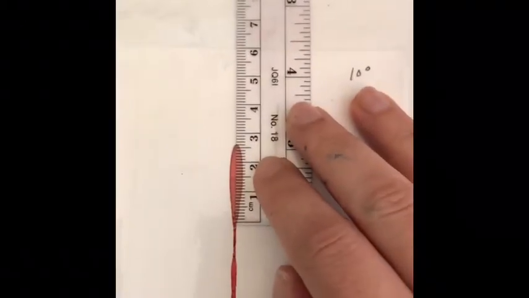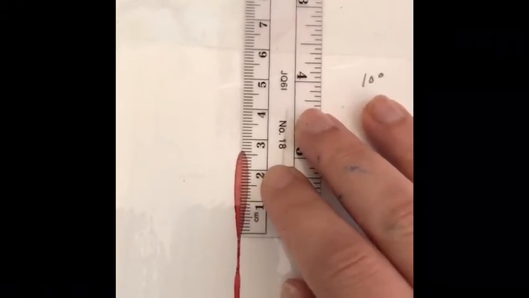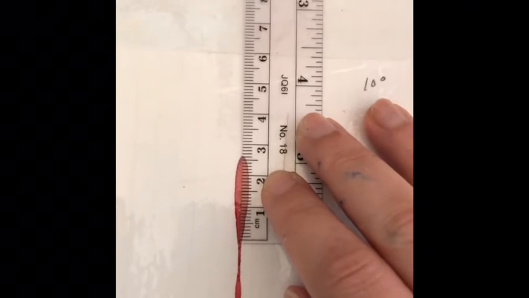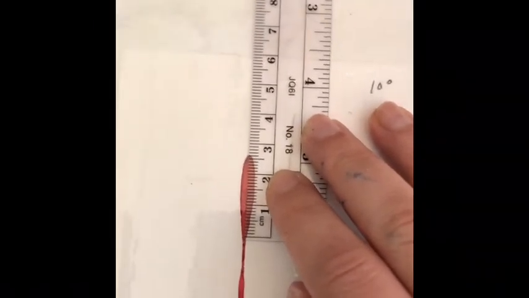And again, you look at it carefully and you stop at the tail, okay? So, looking at this, this is about 2.6 centimeters long. Then you're going to do the same thing for your second droplet.